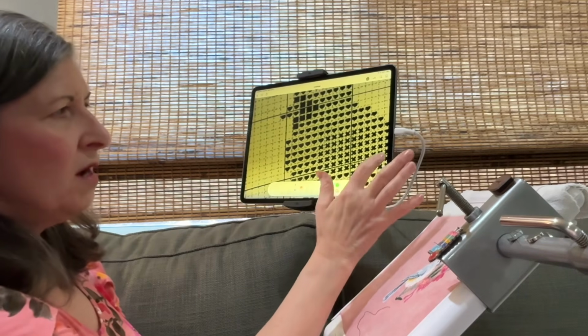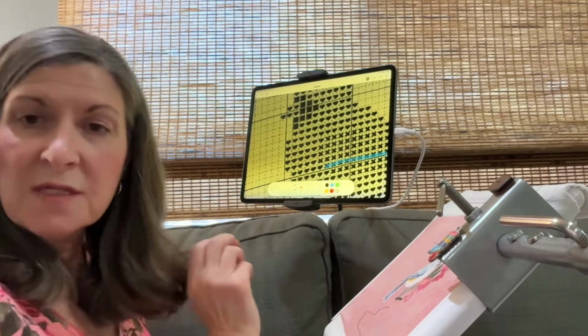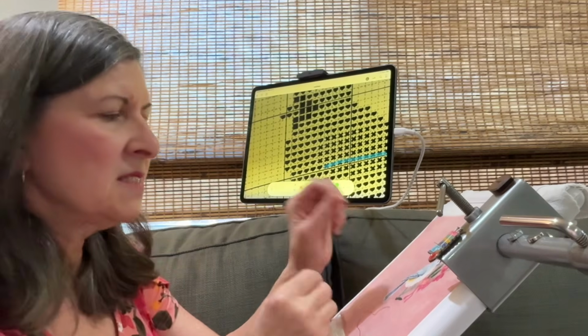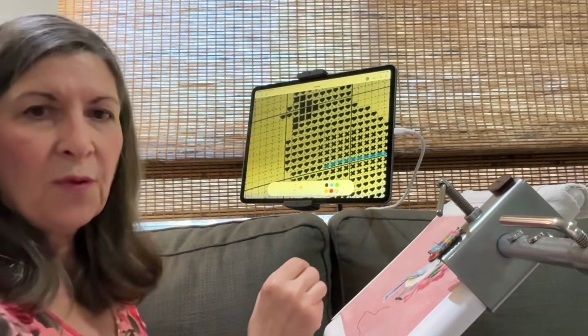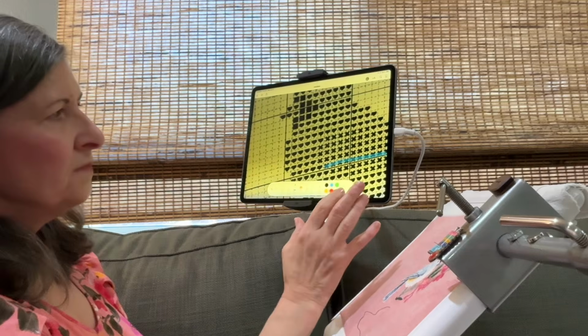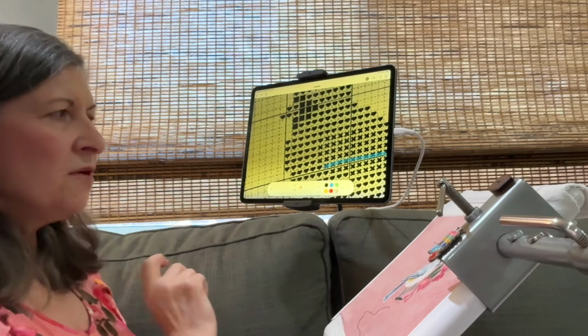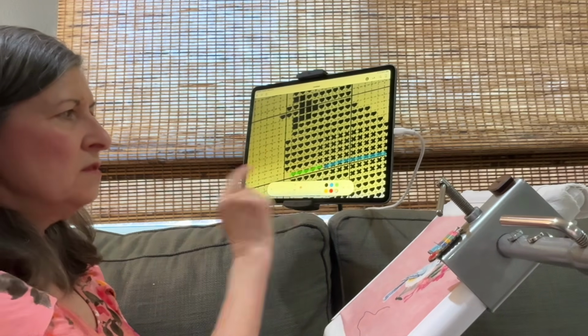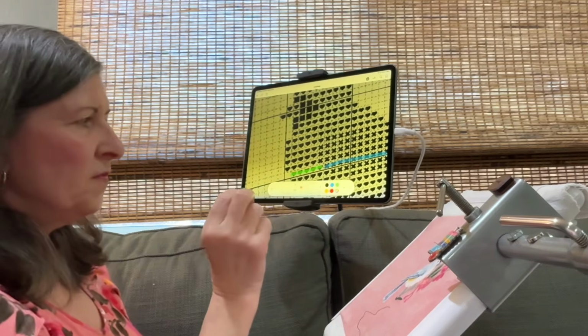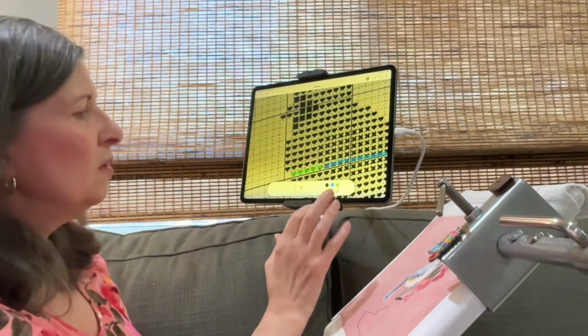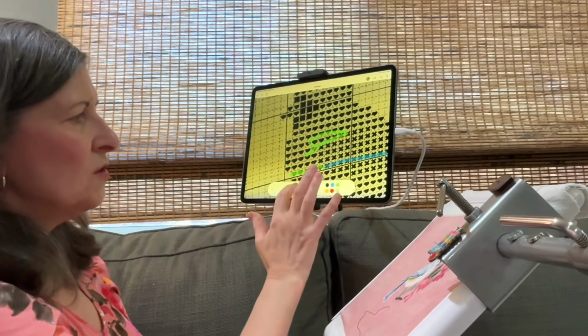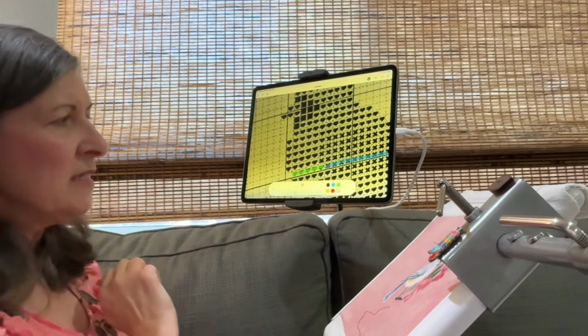So say I want to mark off what I've stitched in blue. You can use a stylus. I find it more convenient to stitch, stop, reach over, mark off what I've stitched, and keep going that way. If I want to change colors, I just tap on the color that I want to use. There are different thicknesses of the different markers available. And if I make a mistake, there's also an eraser. So you can just erase it.